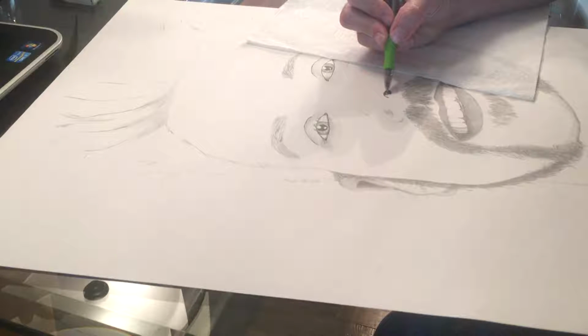And this is going to be all black. And this is going to be very dark, not quite as black. Just a slight separation of color here.